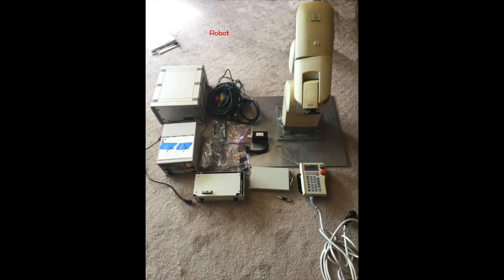So this is day one. We have a robot, we have about 20 pounds worth of cabling, multiple controllers, and a whole mess of cards. The first thing that we ended up having to do was reverse engineer the entire robotics system.